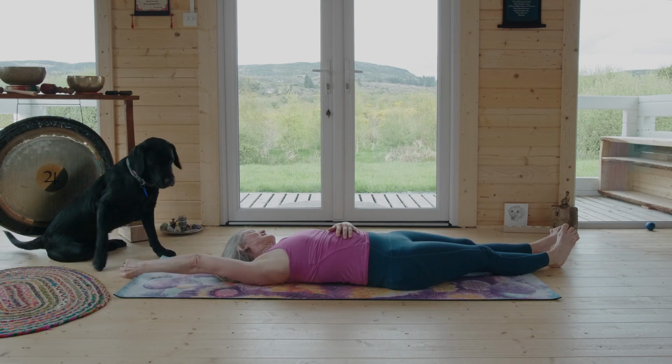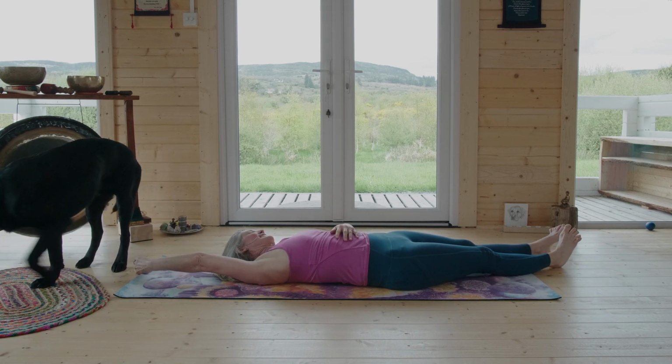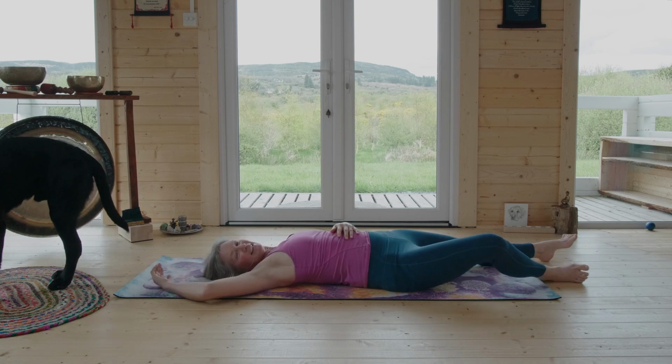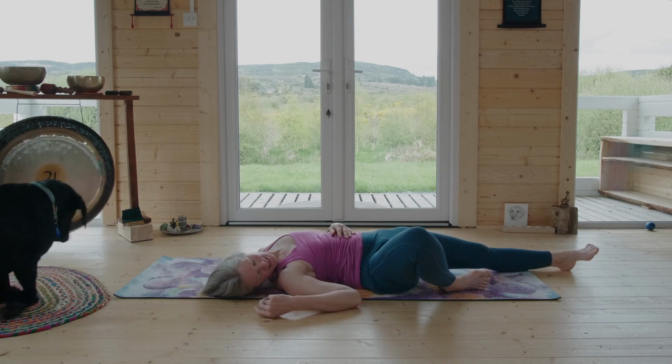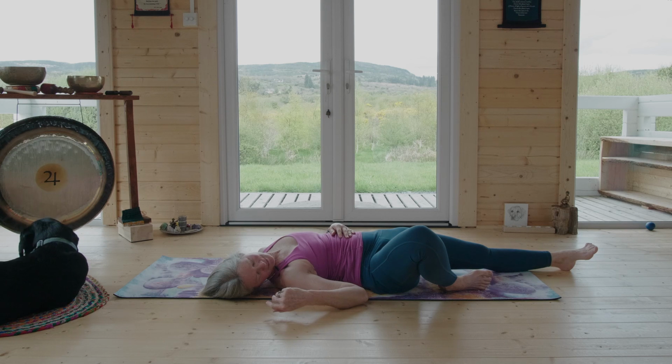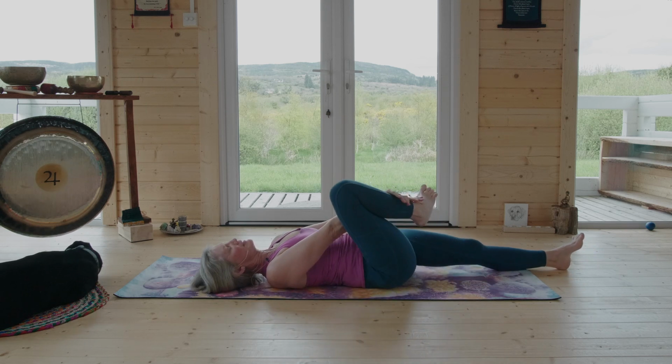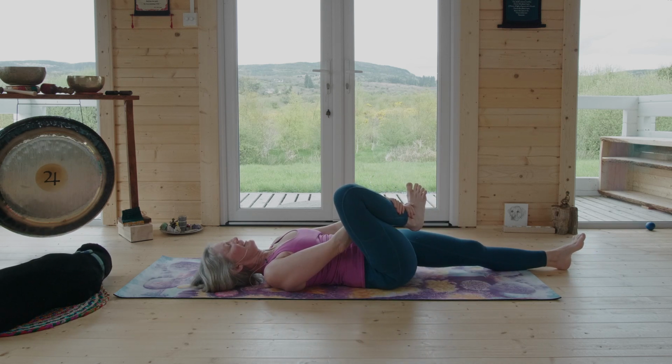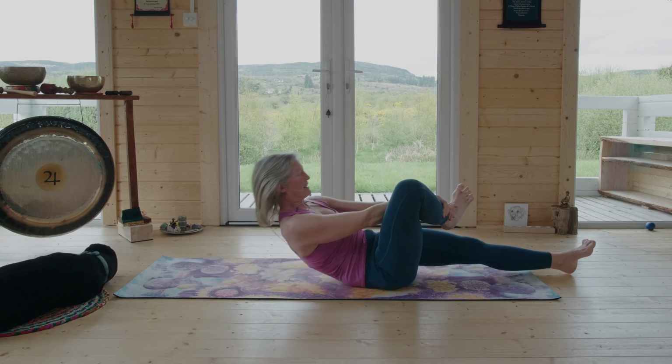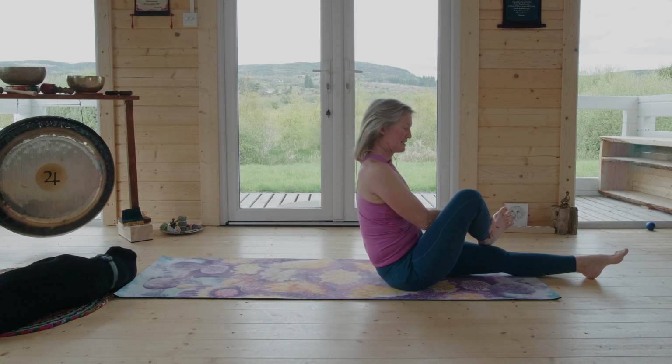Inhale, lateral bend. Open up the right side. Exhale. Squeeze. Inhale, grab a hold of your leg. And exhale. Sit up.